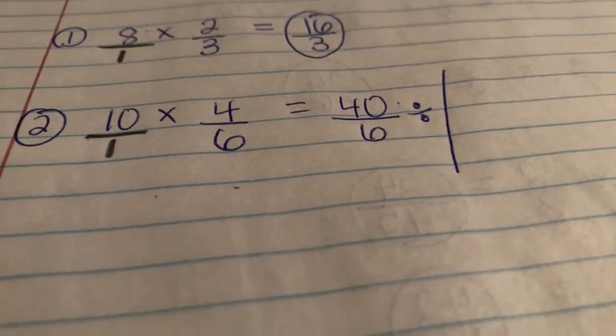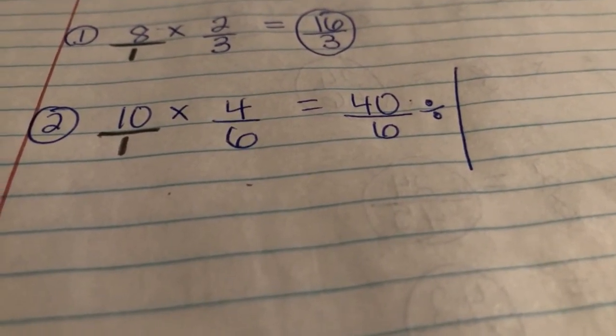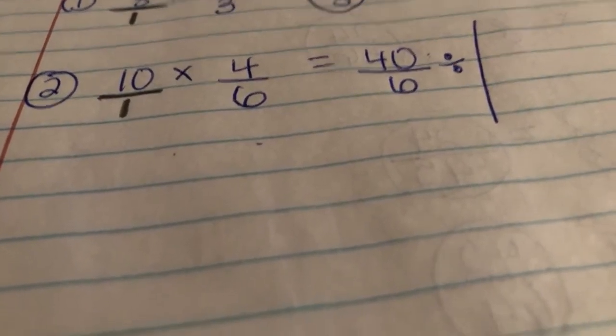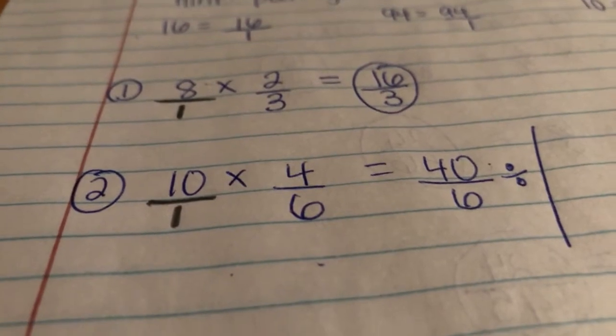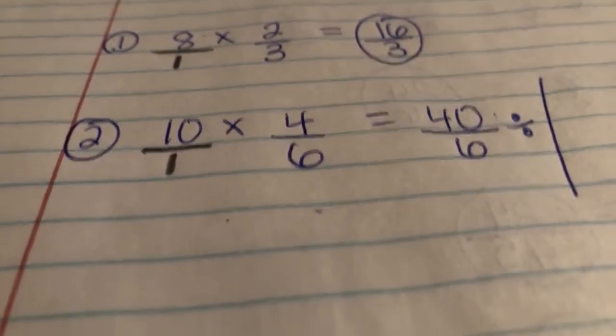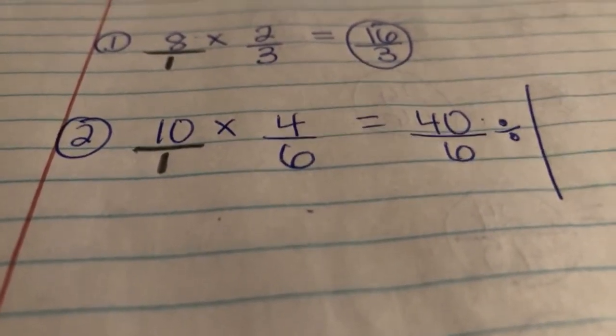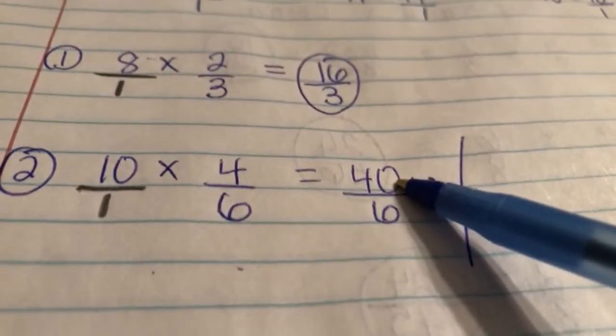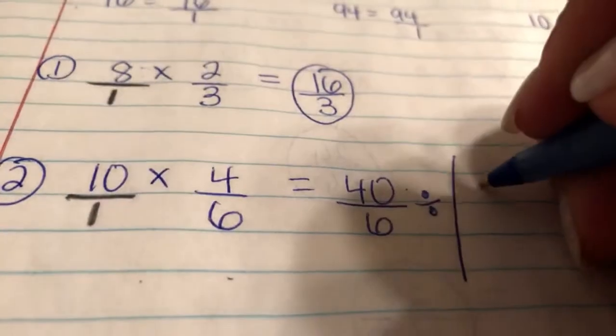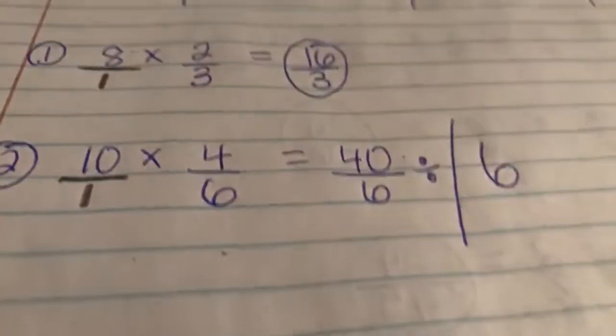So if you think about how many times 6 can go into 40, I know that 6 times 5 is 30, 6 times 6 is 36, and 6 times 7 would get me 42. I can't use 6 times 7 because 42 is already greater than 40. But I know that 6 times 6 is 36.